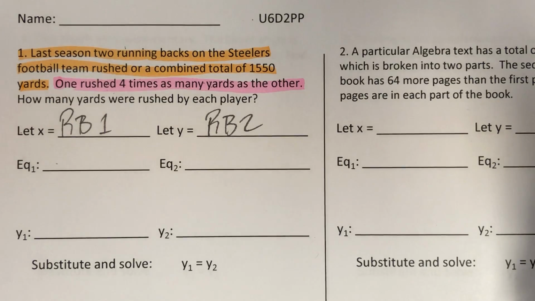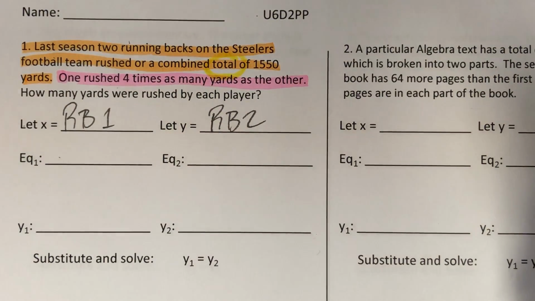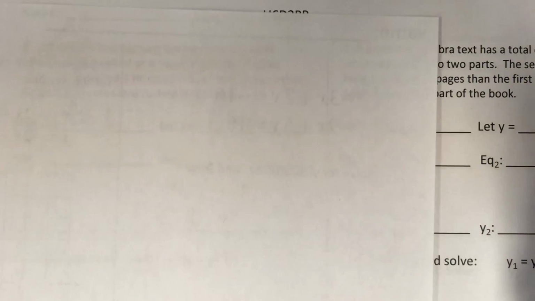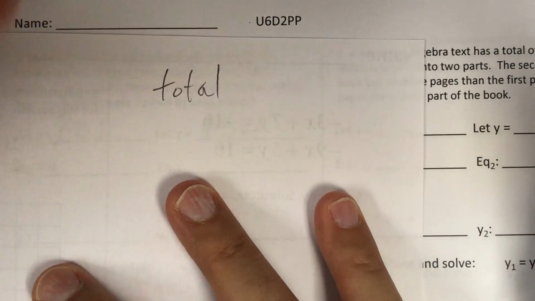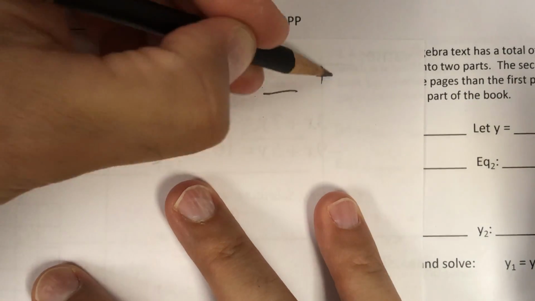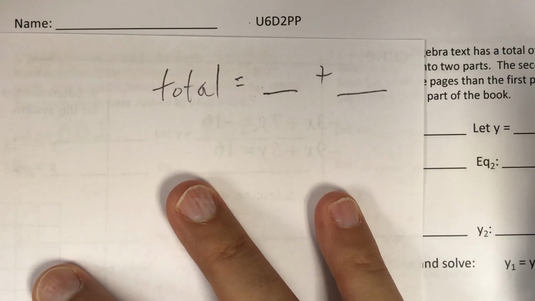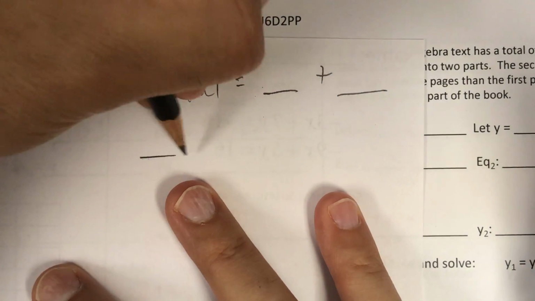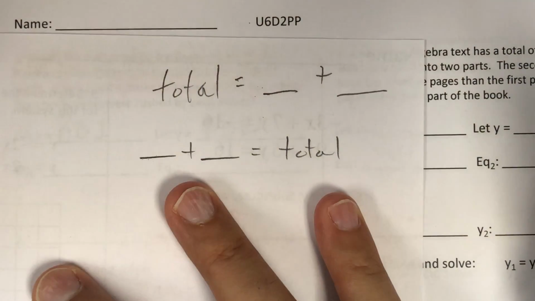Ding, ding, ding, ding, ding, total. Yellow's not a good color here. The word total is going to be your key word. Let's think about this for a second. Let me just get some scratch paper. A total is something when you add stuff together. When you add stuff together, you get a total. Let's rewrite that. Stuff that's added together to equal something.